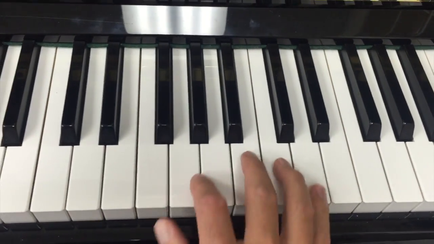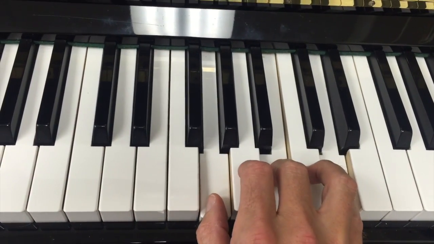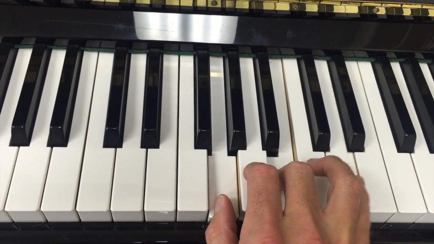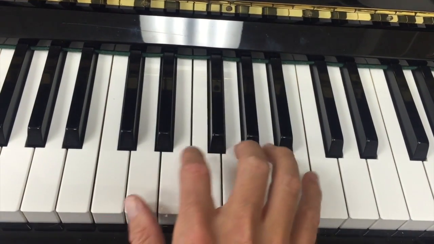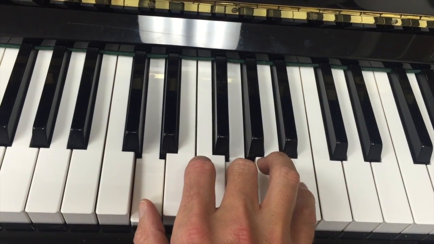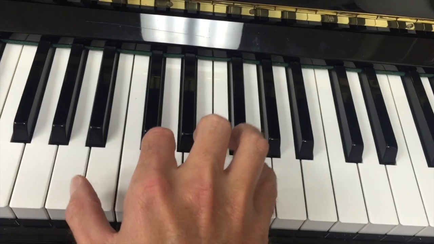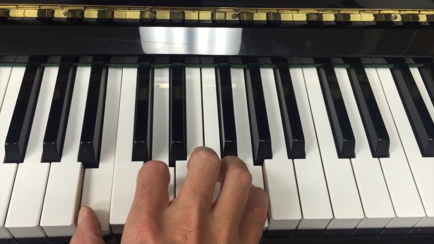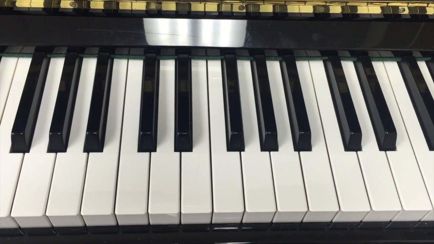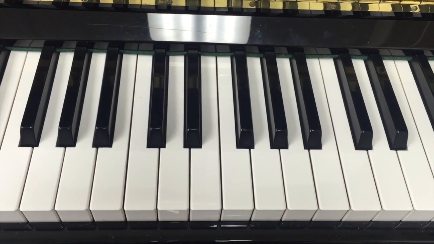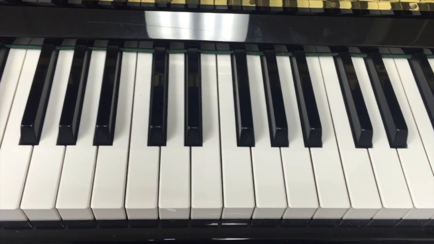Now you can also invert down. So if I'm here, and I take the top note and move it to the bottom, this D goes over to here, and I end up with this. Or I can do it again, take this B and move it down, and I end up here. So what you're looking for is you're trying to find an inversion that is as similar as possible to the original position you started out with.